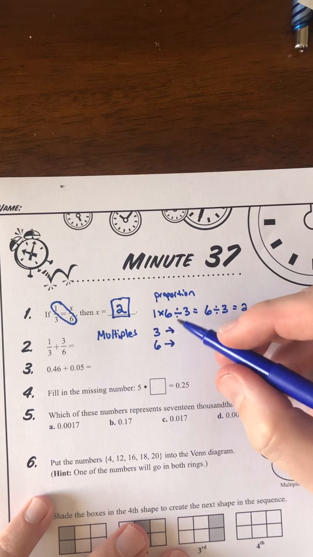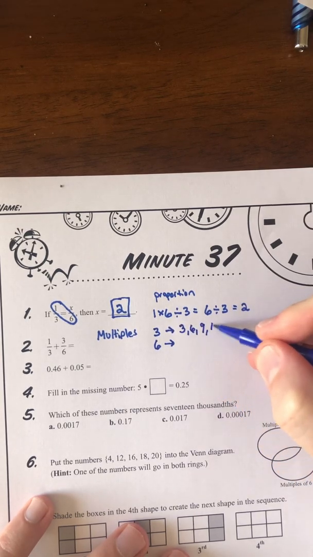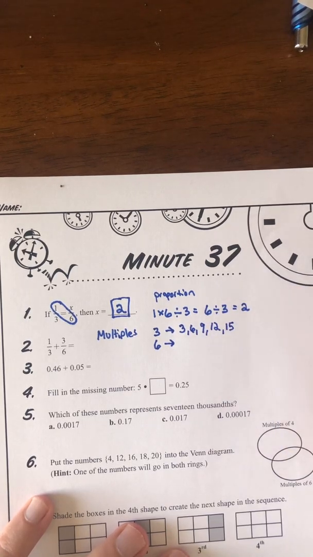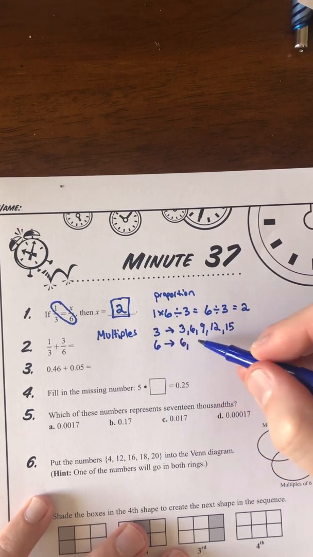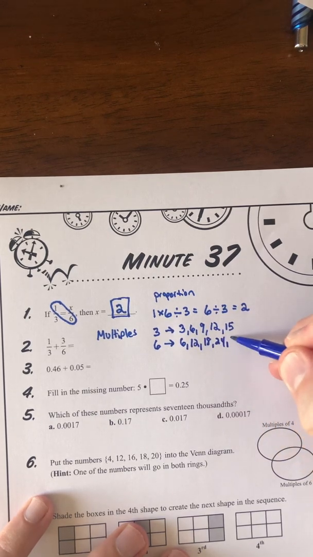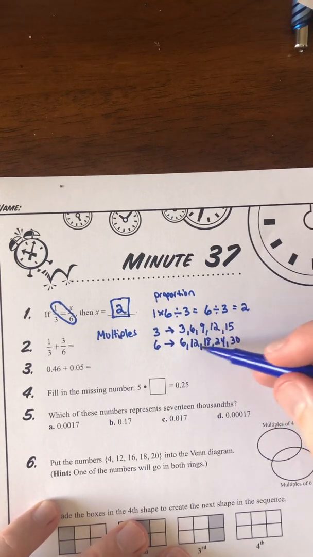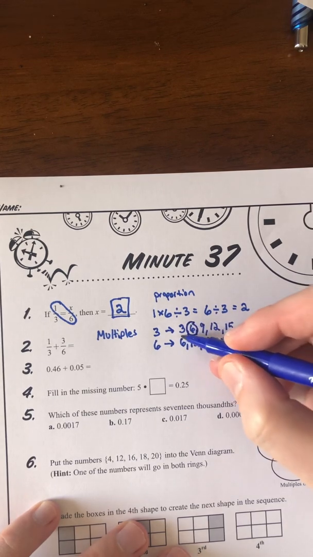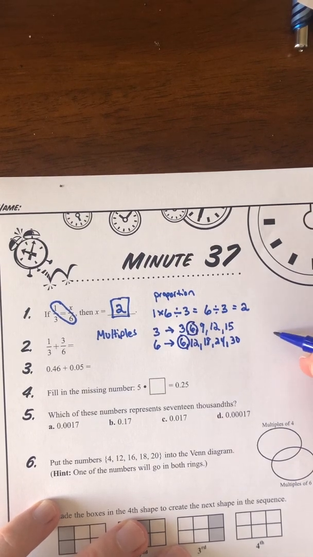So let's just take the first 5 multiples of 3, which would be 3, 6, 9, 12, and 15. I just keep adding 3 every time. And then the first 5 multiples of 6 would be 6, 12, 18, 24, and 30. So now I want to find the smallest number that they have in common in these rows, and it's 6. So that's going to become my new denominator for both fractions.